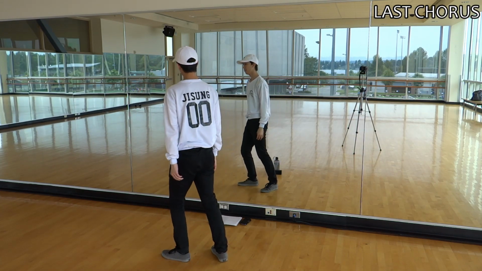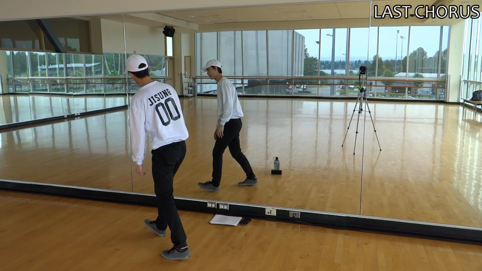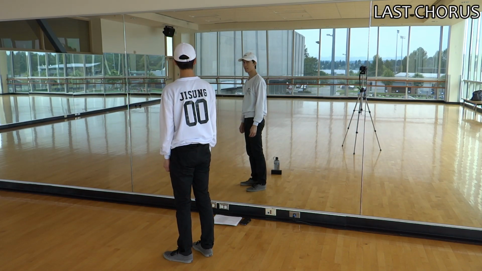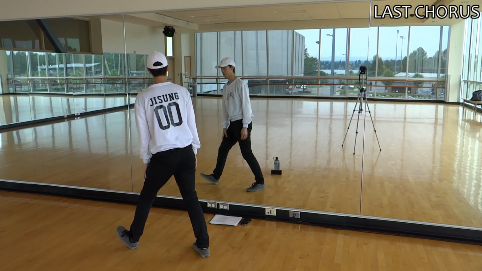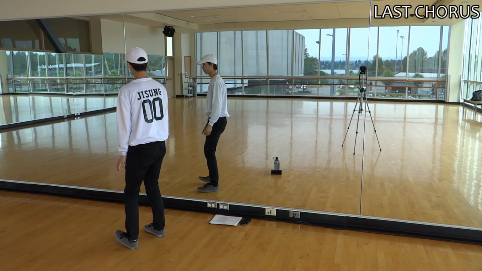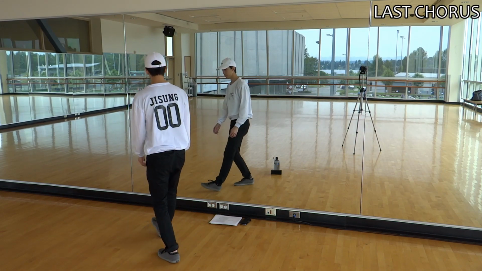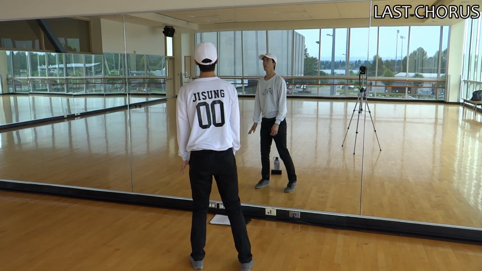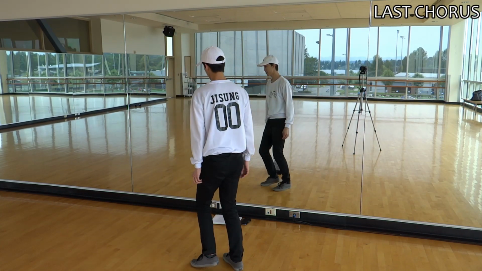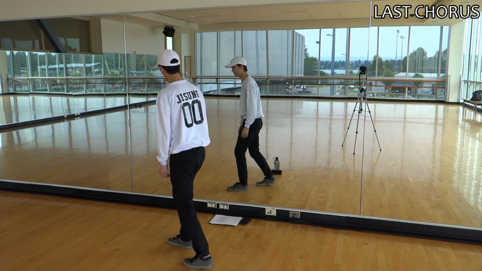So this is 5 and then on 5 and step to the left again. And on 6, you bring your right foot back. Then your left foot will step out with your heel, and then right foot forward, left back. So very slowly, this is 4. It's going to be 5 and 6 and 7. Okay.